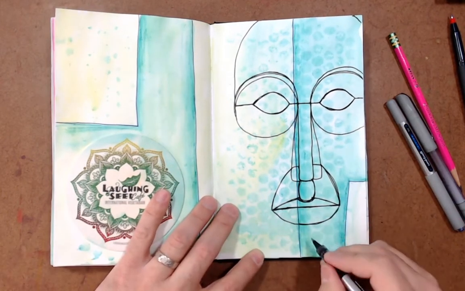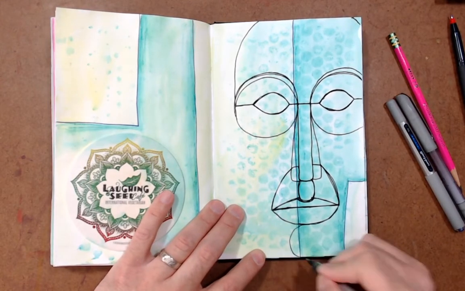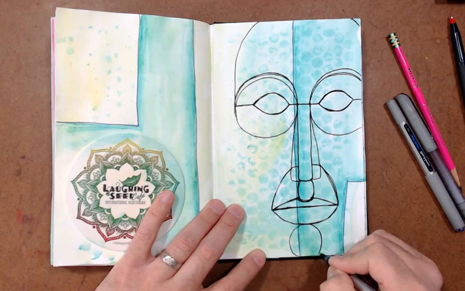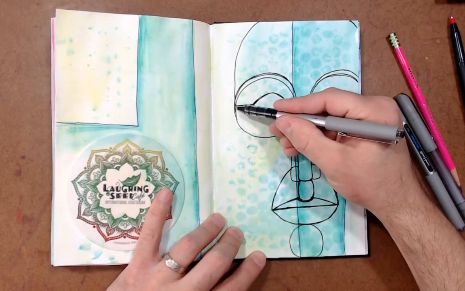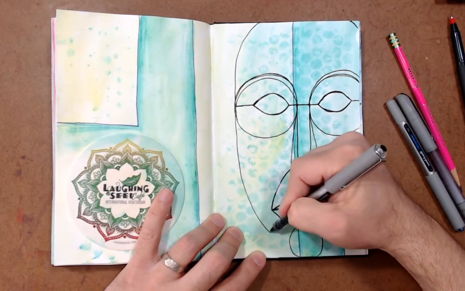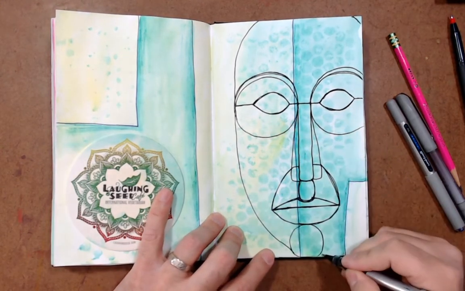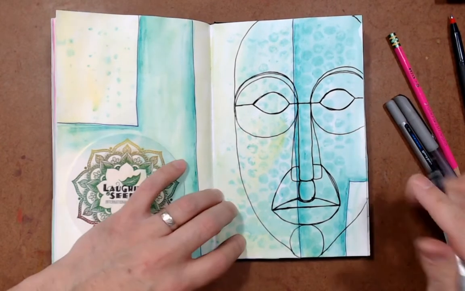Okay. And then what I like to do is a circle for the chin underneath, and it's going to go right to the bottom of the page. Now that gives me the chin, so now I can connect the side of the head and come down and curve into the chin. Do the same kind of line over here.